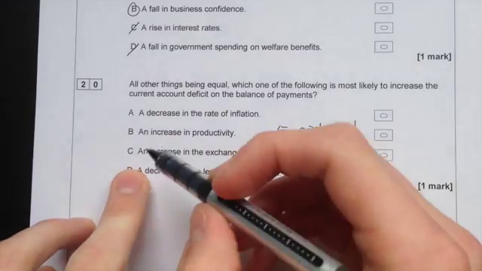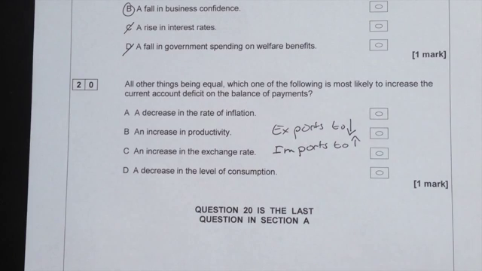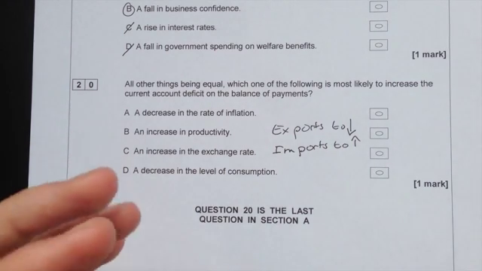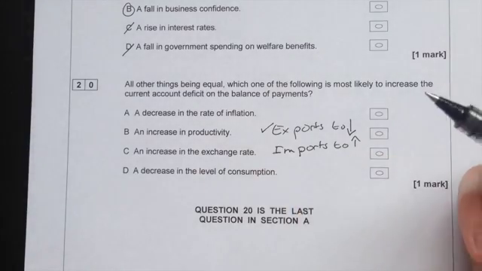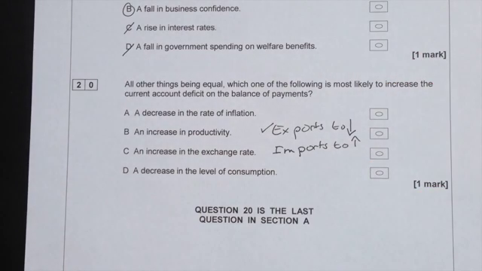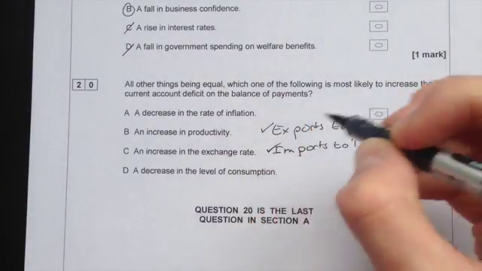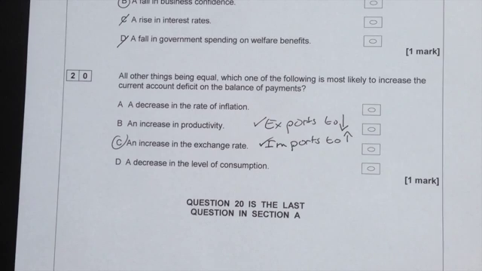If there was to be an increase in the exchange rate, it would make our exports relatively more expensive for foreigners. So that means that they're going to demand less, and that would cause exports to fall. Also, a rise in the exchange rate will increase our ability to purchase foreign goods, so we can purchase more foreign goods for the same amount. As foreign goods are now relatively cheaper, we're going to consume more. So the answer to this question is C. And that's the end of the multiple choice questions.